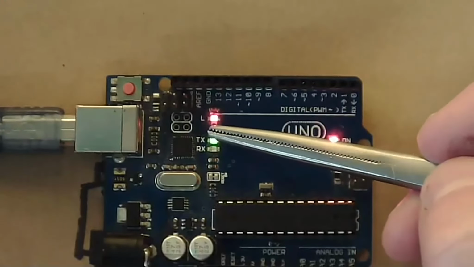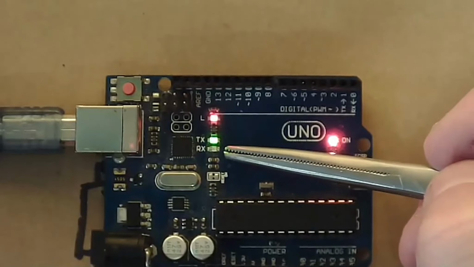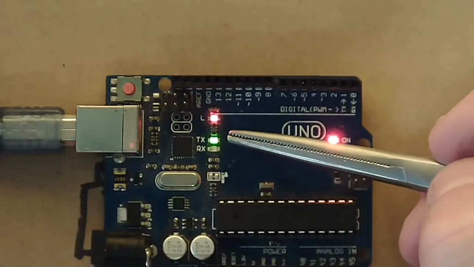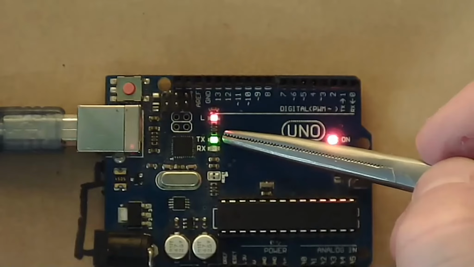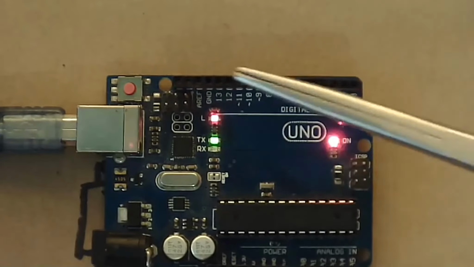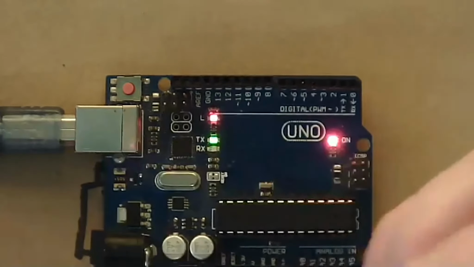TX, the T in TX stands for transmit, and the R in RX stands for receive. And so right now, this light is blinking very, very quickly. We can't really see it through the camera, but it's blinking every time we send data through the wire to the computer.